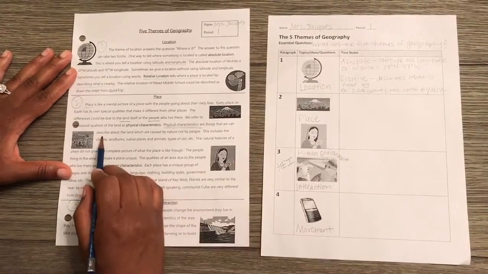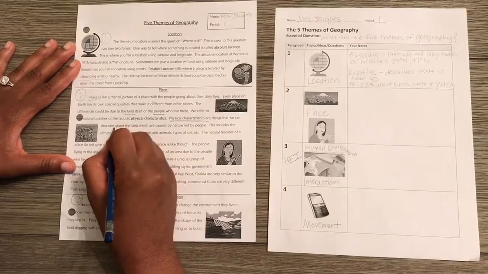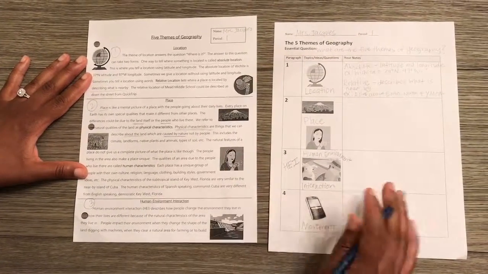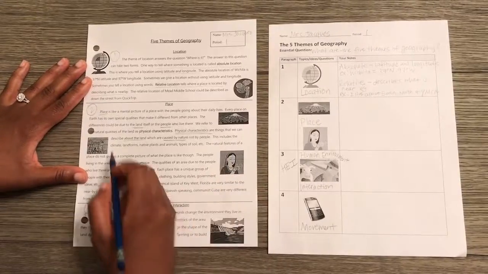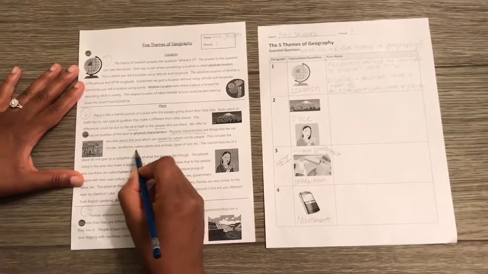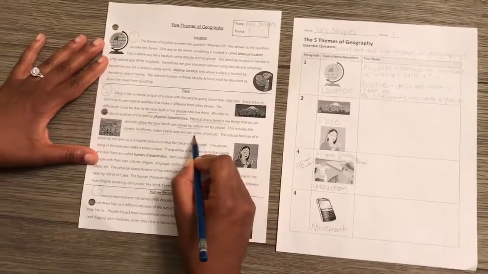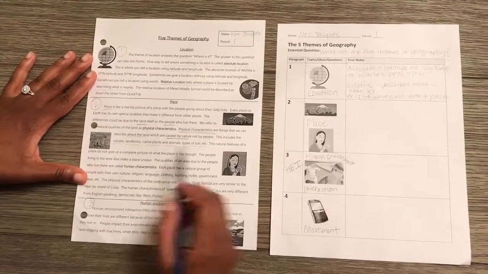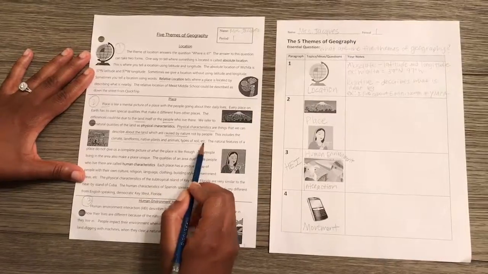There are things that we can describe about the land, okay? So it's about the land, and it's caused by nature. Okay, that's important. This includes climate, landforms, native plants and animals, types of soil, and of course, etc. The list could go on. I'll also underline those examples.